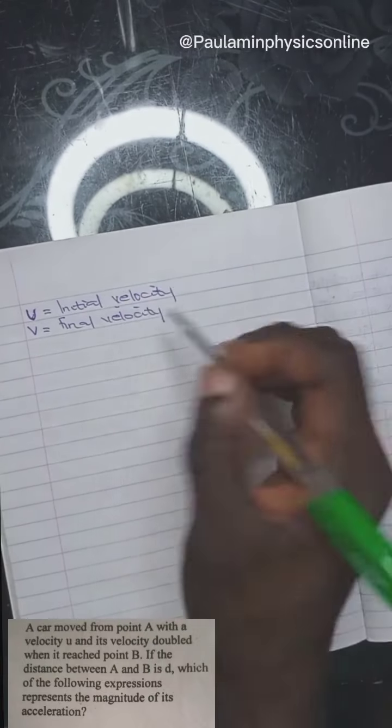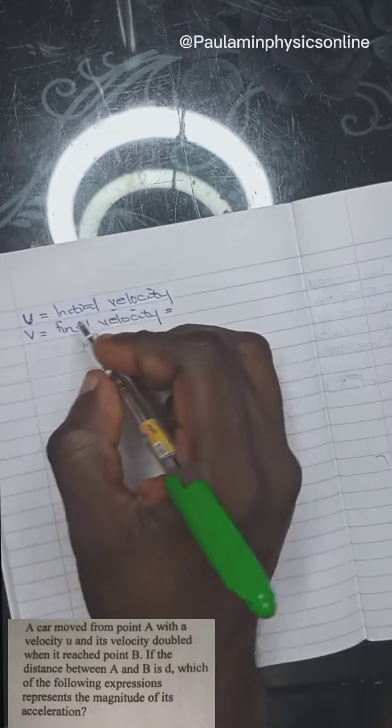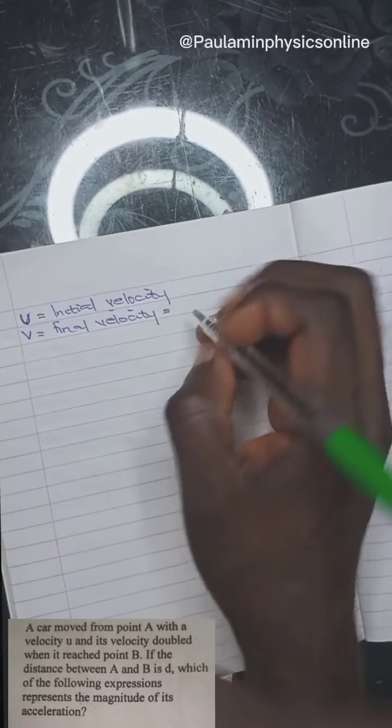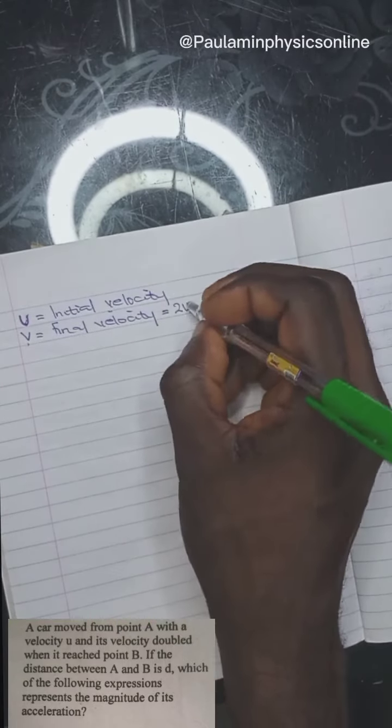And we are told that this final velocity is double, like it's twice the initial velocity. Understand? That's the English there. And its velocity doubled when it reached point B. So the final velocity is twice or double the initial velocity, that is u.